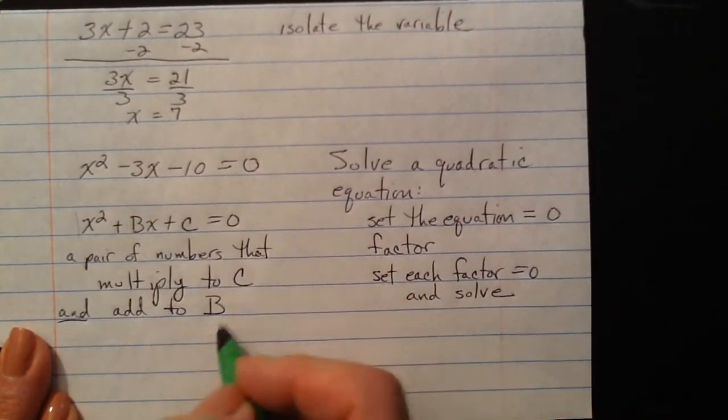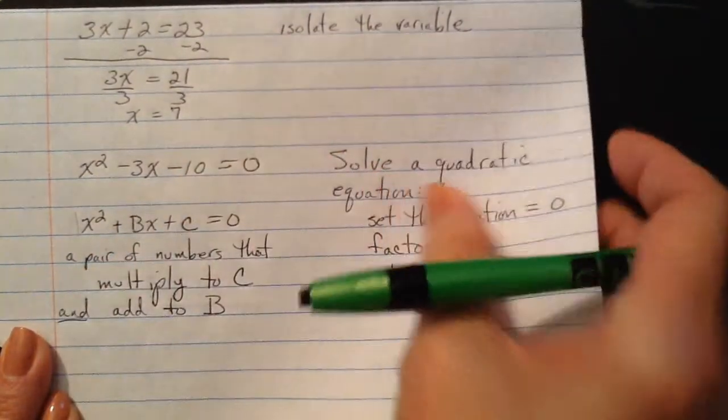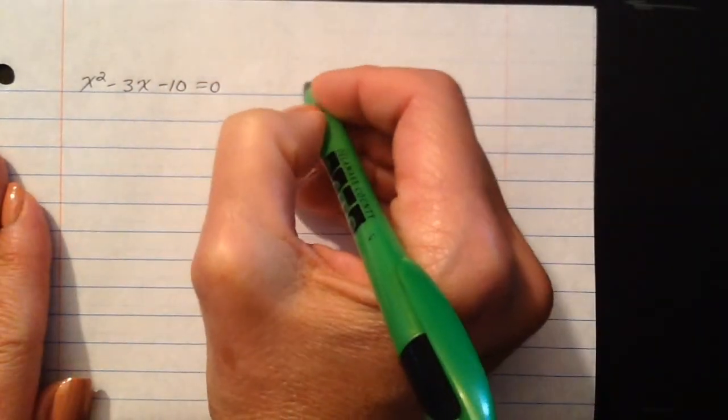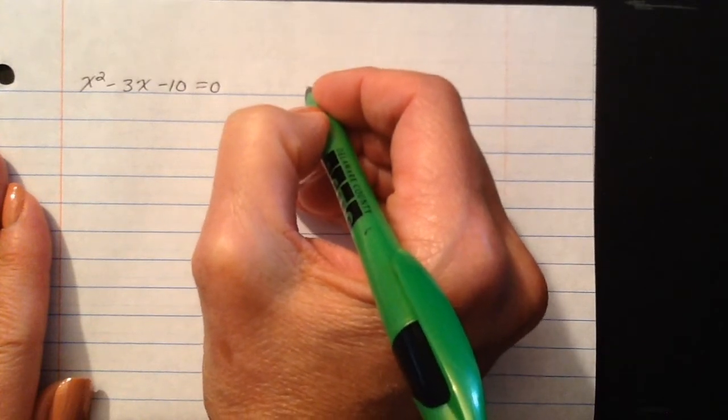We're looking for a pair of numbers that multiply to negative 10 and add to negative 3. X squared minus 3x minus 10 equals 0. So let's think of numbers that multiply to negative 10.